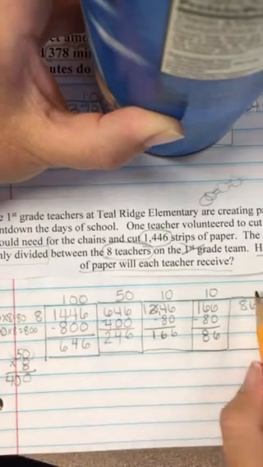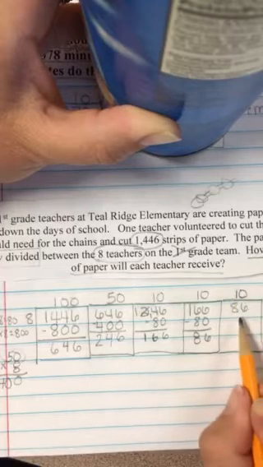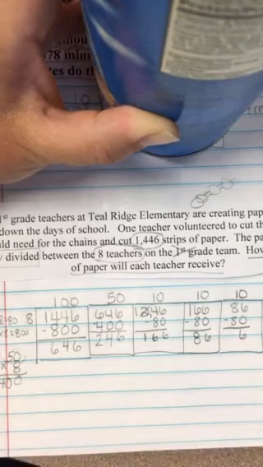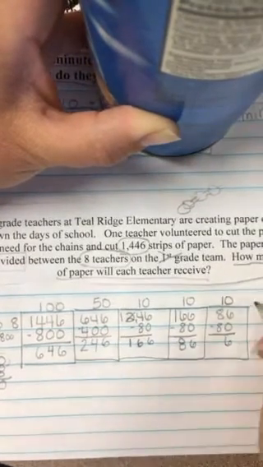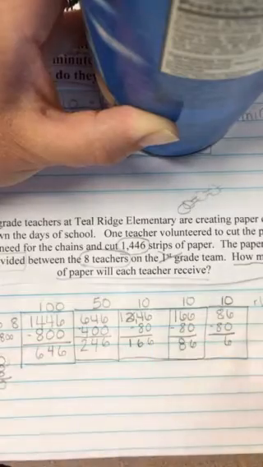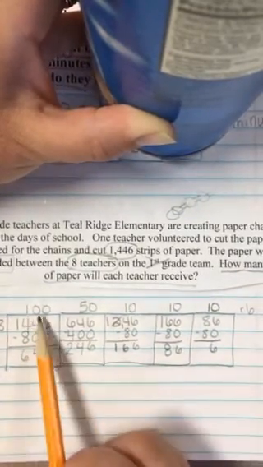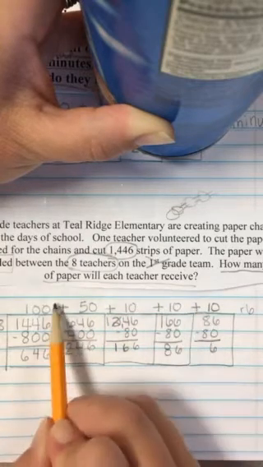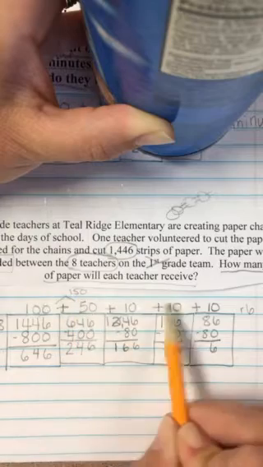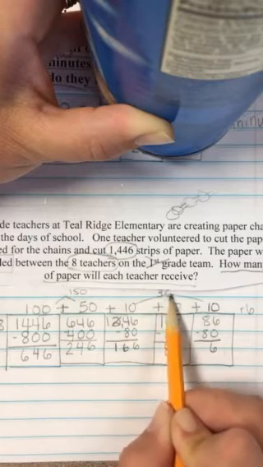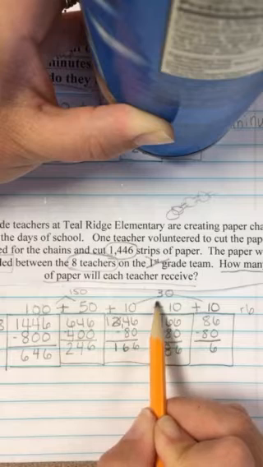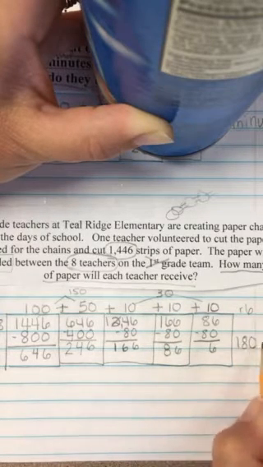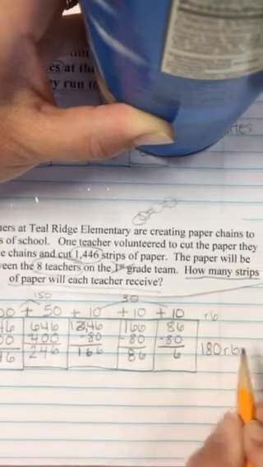8 goes into 86. And another group of 10. And I have 6. So I keep taking out pieces until I get to the end. So I have a remainder of 6. It can't go into 6 anymore. So instead I'm going to say 100 plus 50. So that's 150. 10, 10, and 10 is 30. So 150 plus 30 is 180. So I have 180, remainder 6.